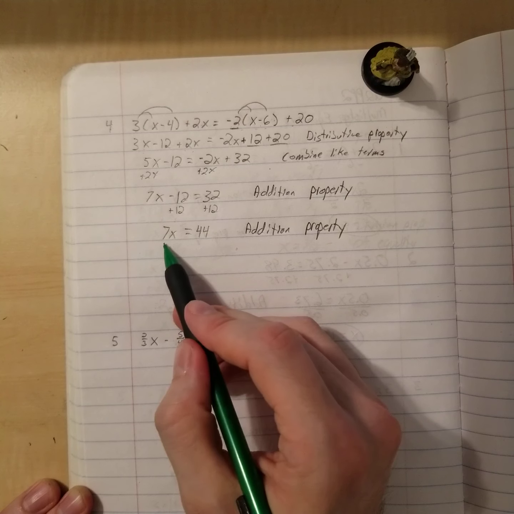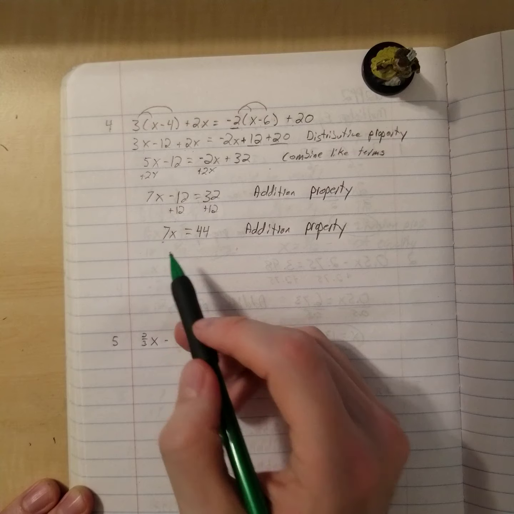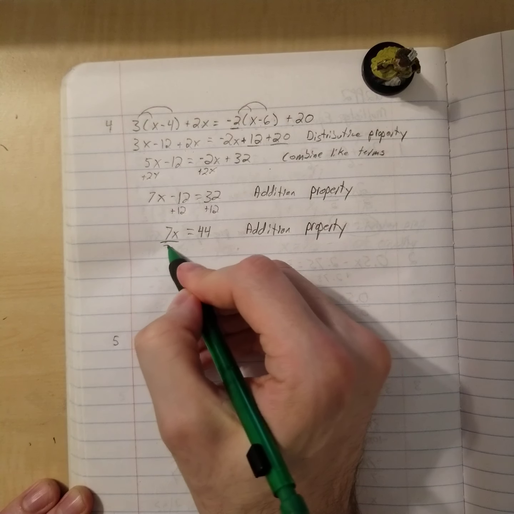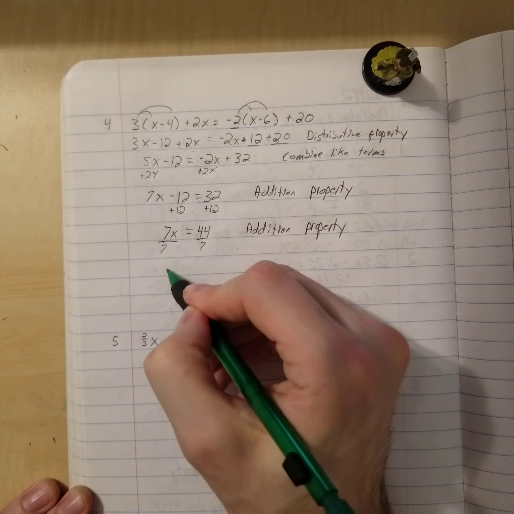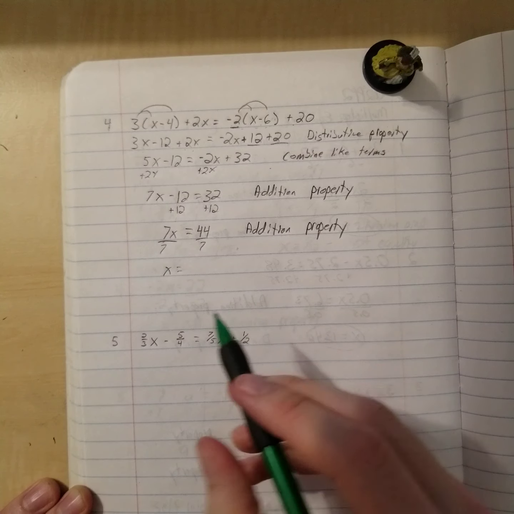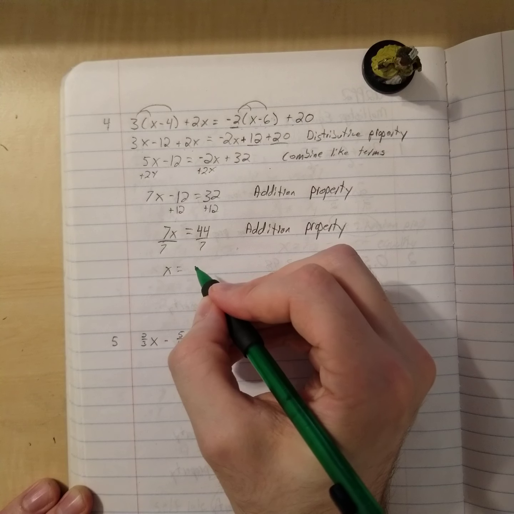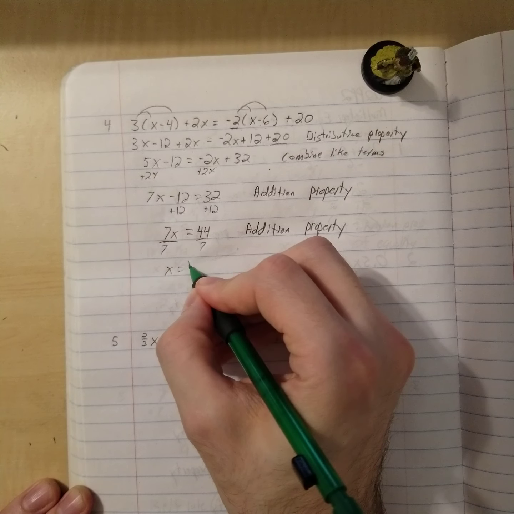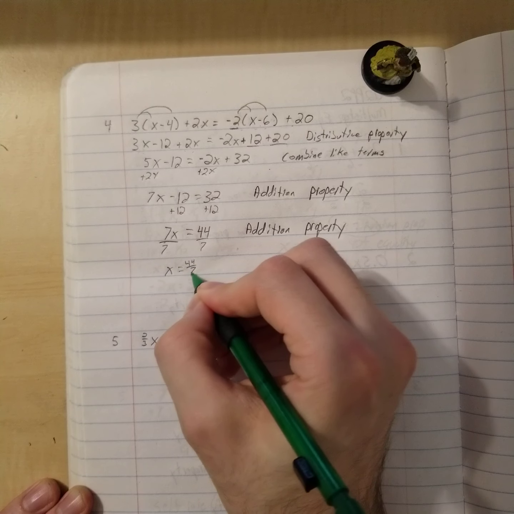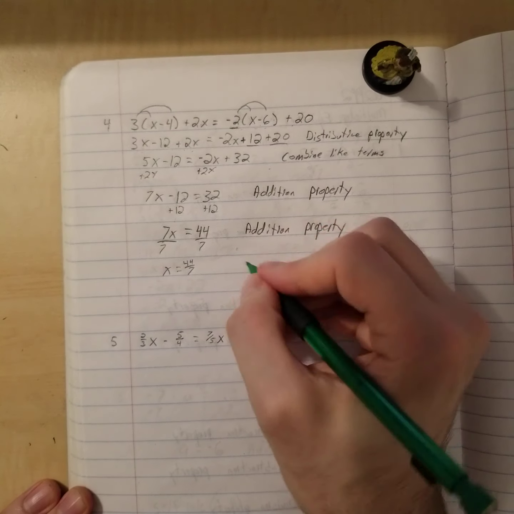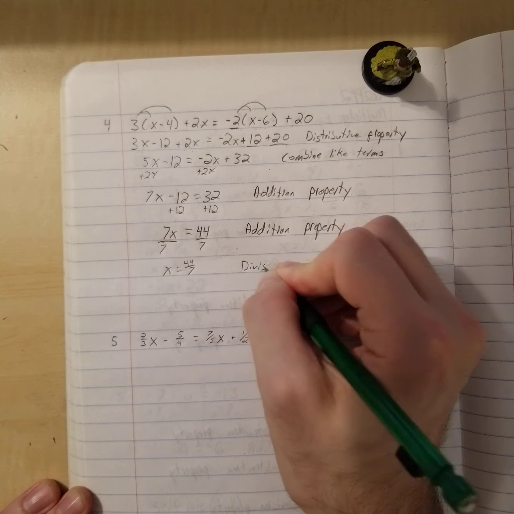And finally, we have to eliminate the 7 to isolate x. It's a coefficient. I will divide by this coefficient. And oh man, this dividing by 7. So 44 over 7 is about as simple as it's going to get. And that will be division property.